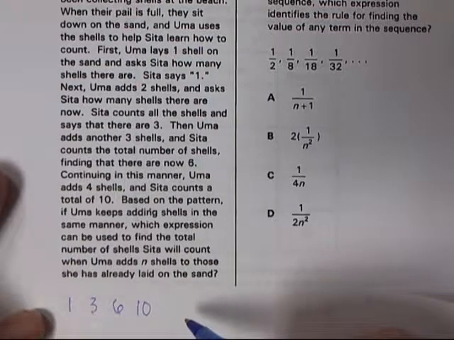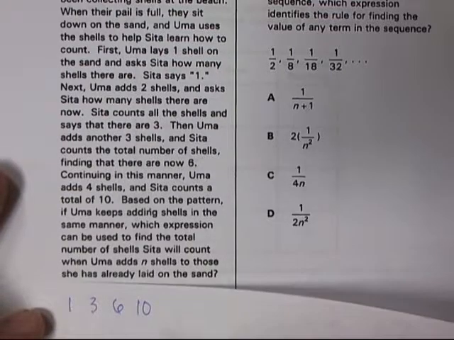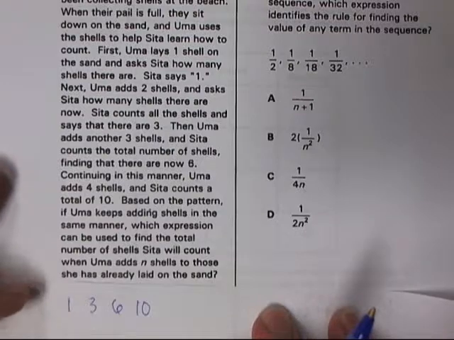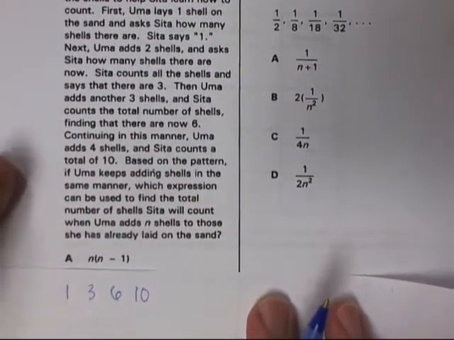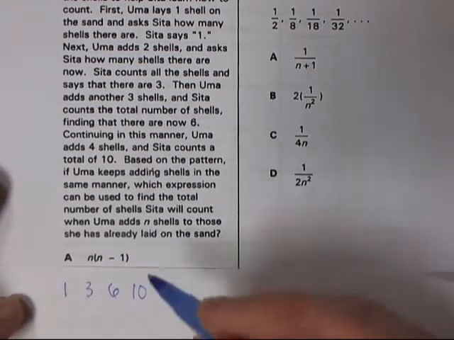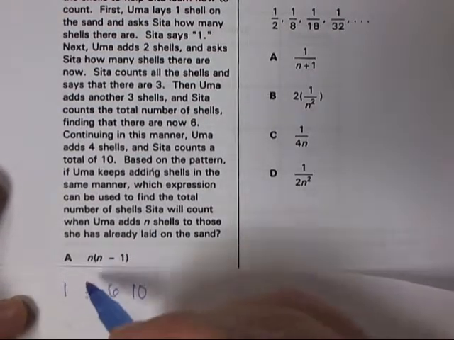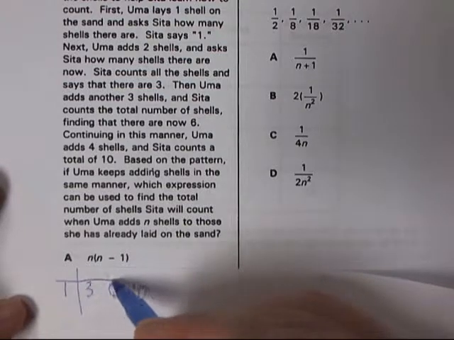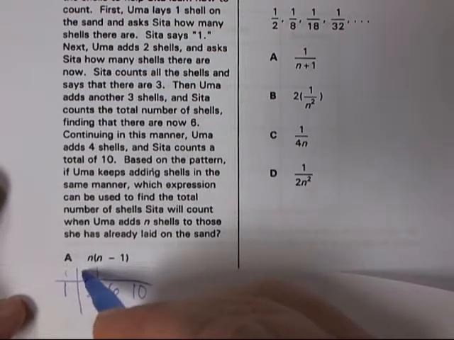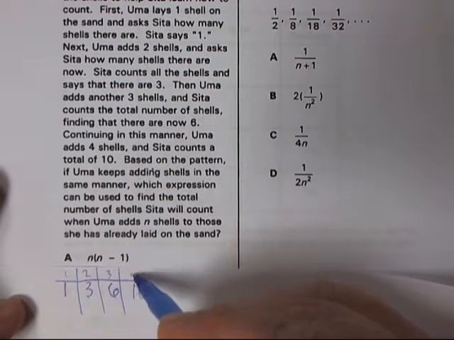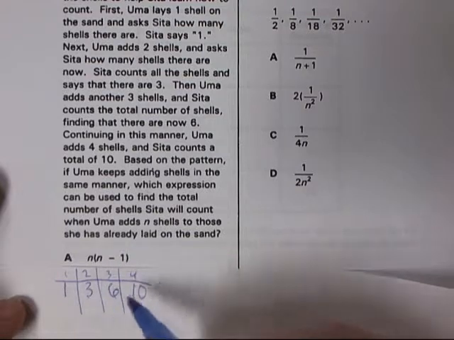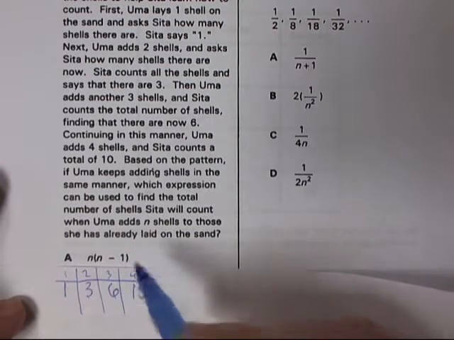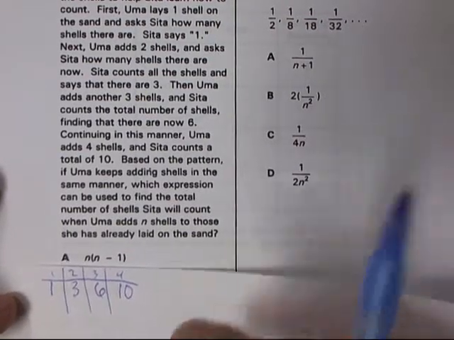Based on the pattern, if Uma keeps adding shells in the same manner, which expression can be used to find the total number of shells Sita will count when Uma adds n shells to those she already has laid on the sand? Answer choice A. We're going to substitute, okay, so we have our term values, position 1, 2, position 3, and position 4. Let's substitute position 4. You can substitute any one of these positions. I'm just going to randomly choose position 4 into answer choice A.